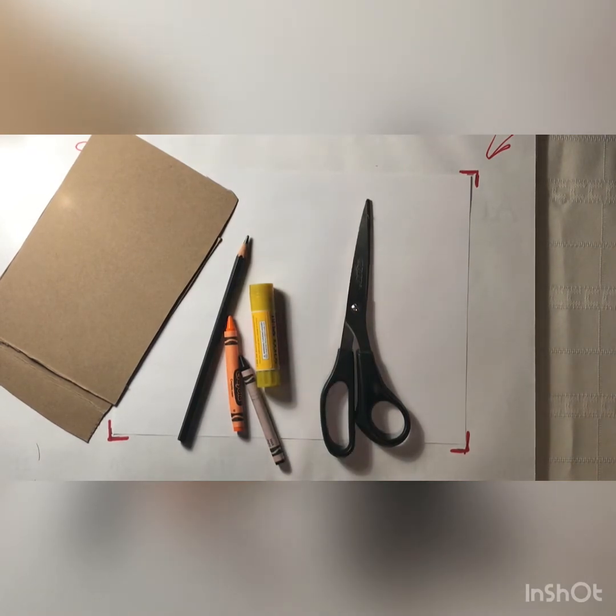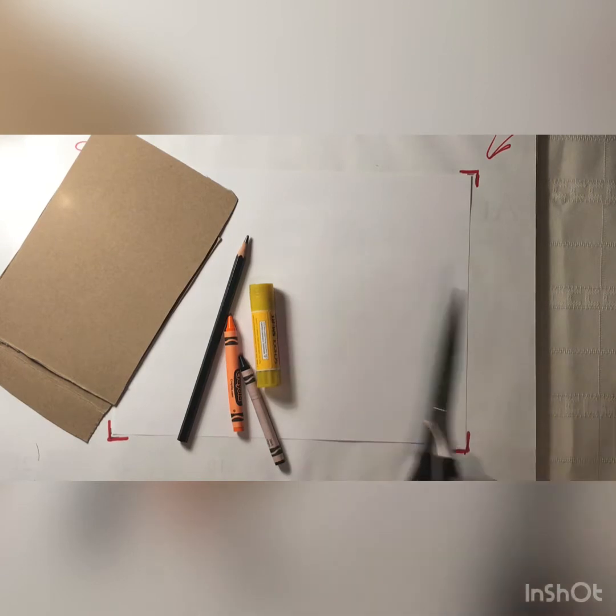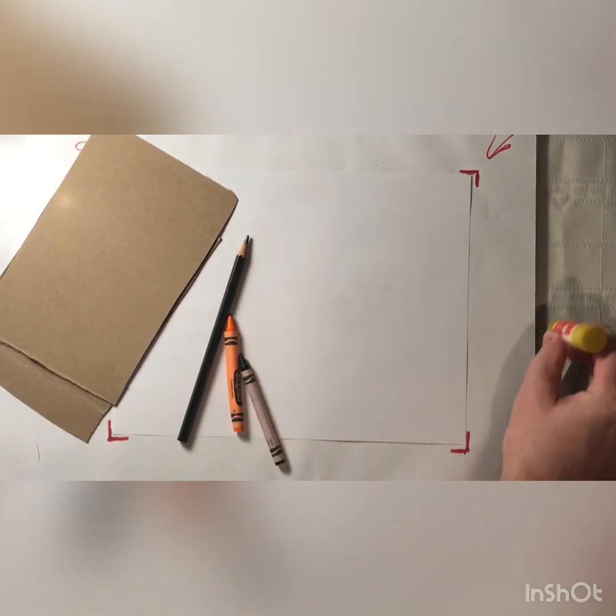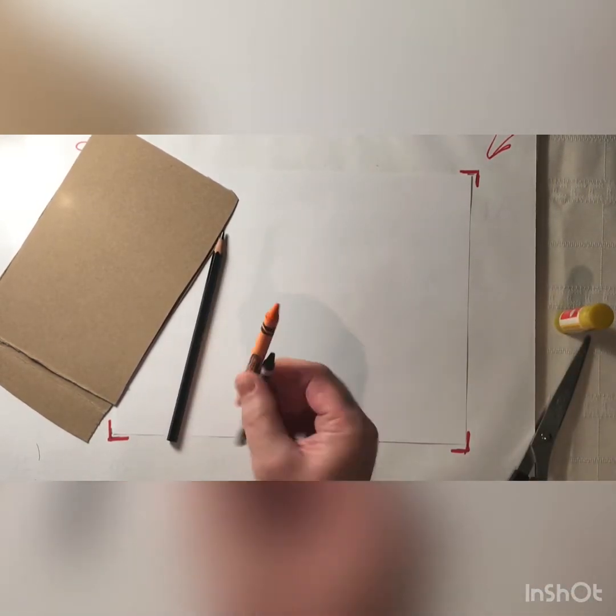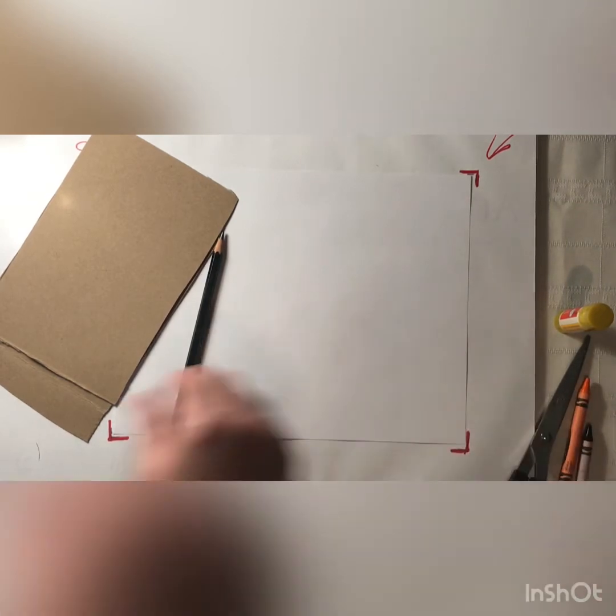Hello everyone, this is the second part of our lesson. And right now we're going to create our little penguin. Tools you're going to need are some scissors. You're going to need a glue stick. You're going to need some crayons for your penguin, plus maybe some more crayons for your little person.